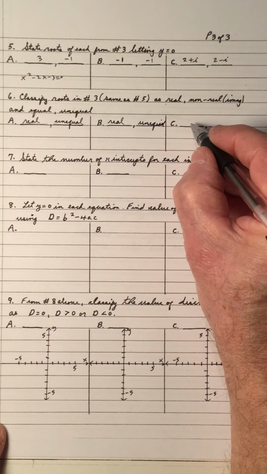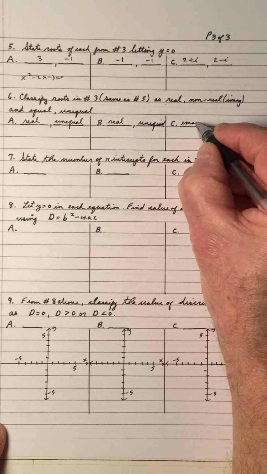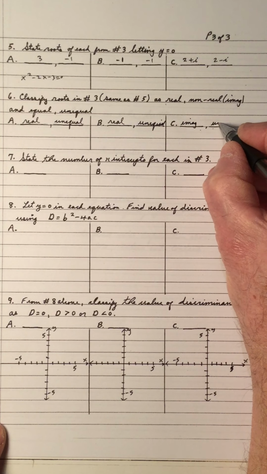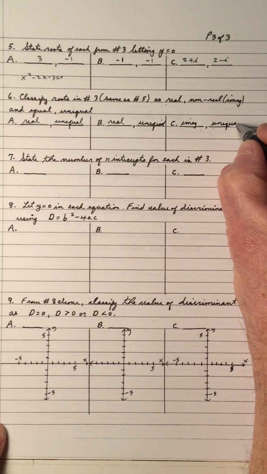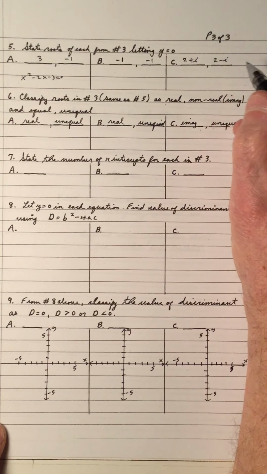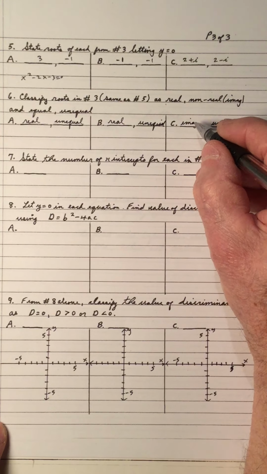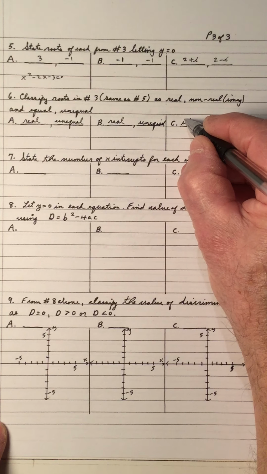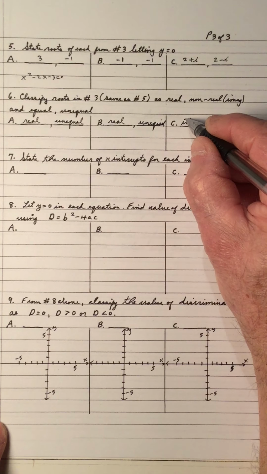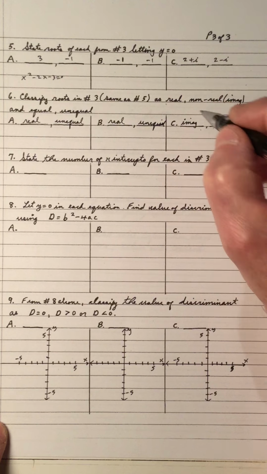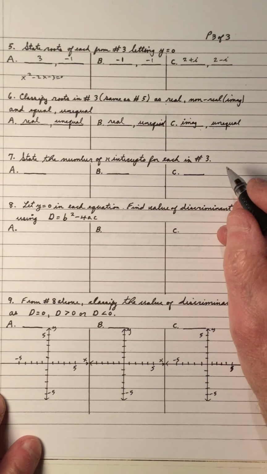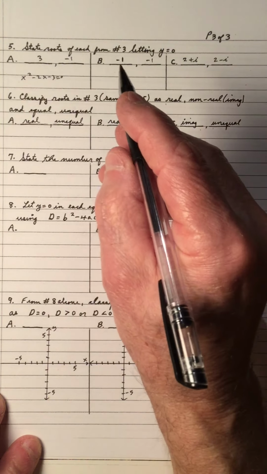And these two roots are imaginary. And imaginary roots have to be unequal. 2 plus i, 2 minus i is not the same. And they're imaginary because of the i's. Notice imaginary begins with i. Imaginary. Number 7, state the number of x-intercepts in number 3.